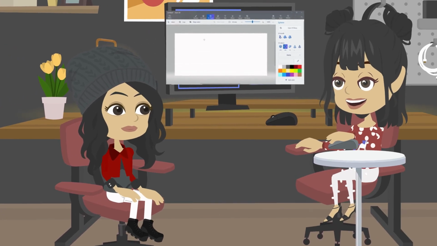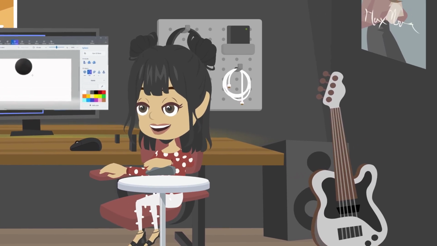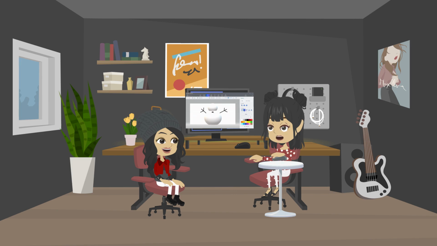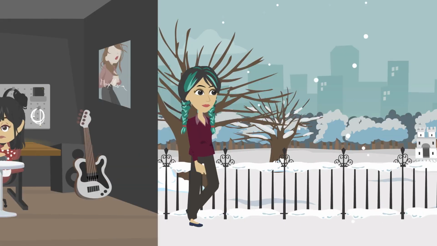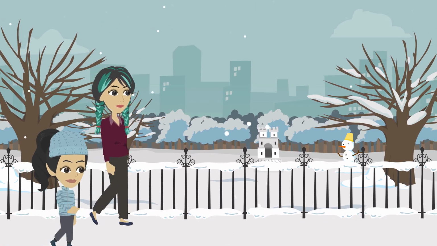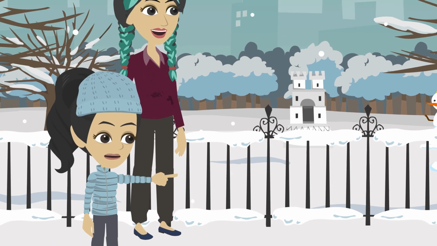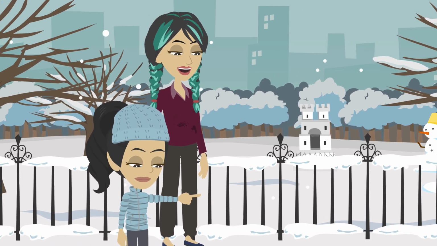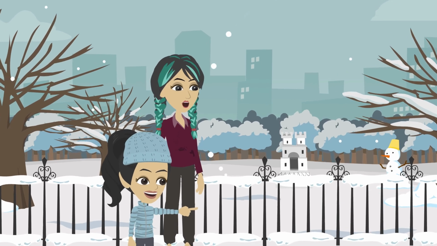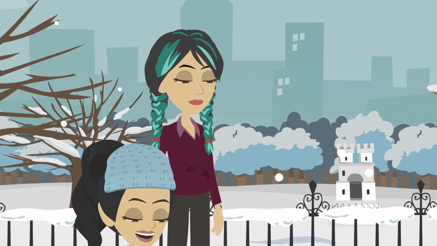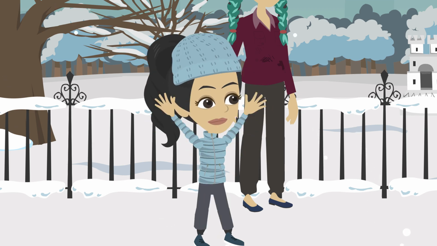Wow! It's so beautiful. This is even better than a real snowman. Wouldn't it be amazing if we could create a magical winter castle? Let's make one on the computer using Paint 3D. Yay! Let's go do it.